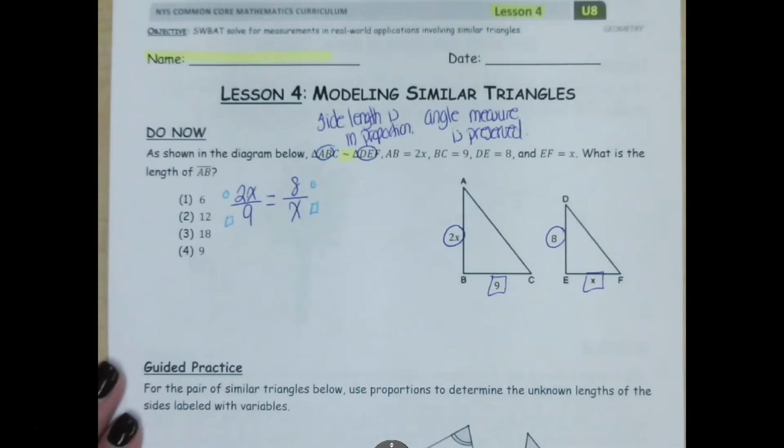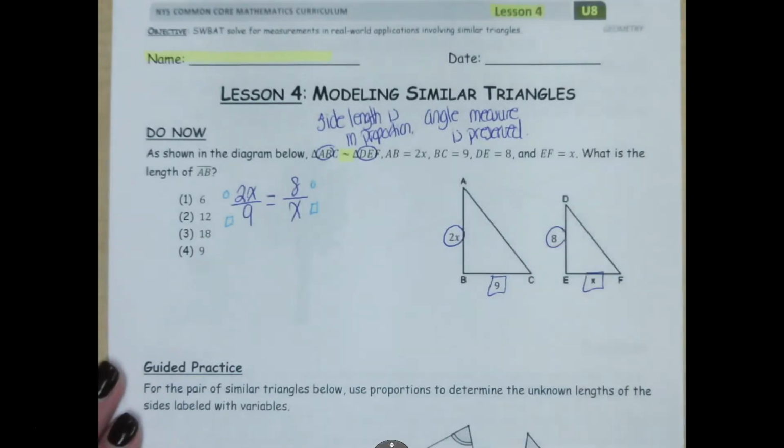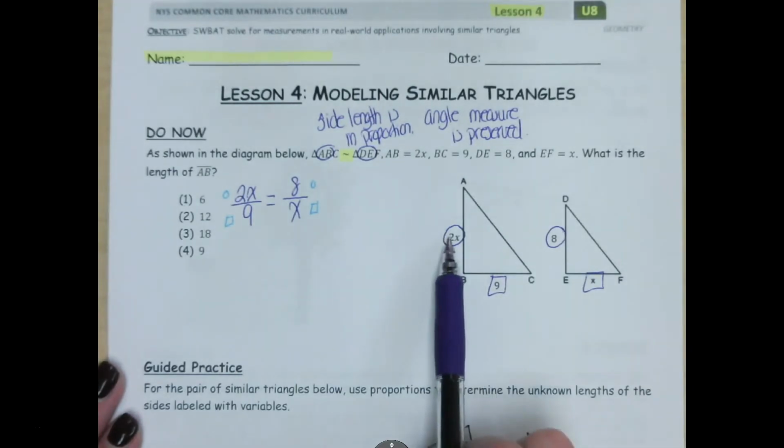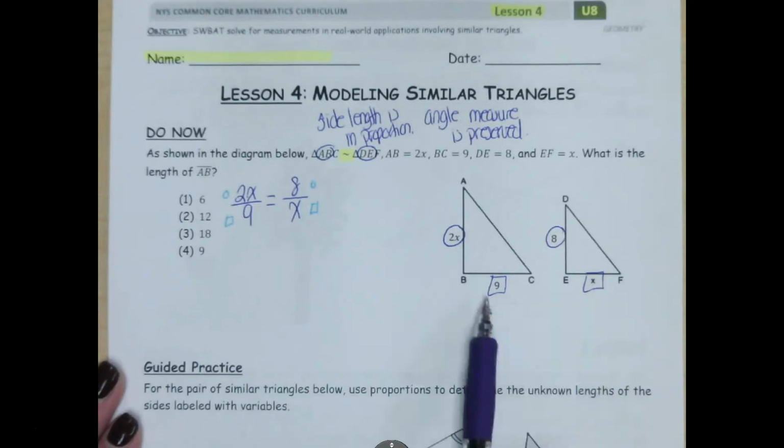All right, so again, this is just how I like to look at it. I do top to bottom over top to bottom. Some other teachers I know like to do circle to circle, big to small, and then box to box, big to small. That would have been correct as well. It's however you see it. All right, so here we go.